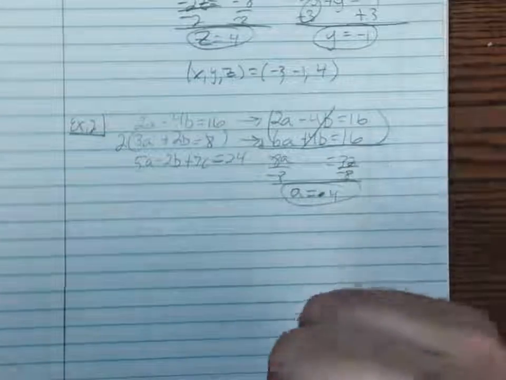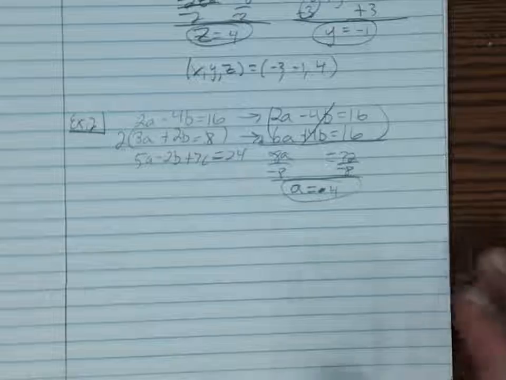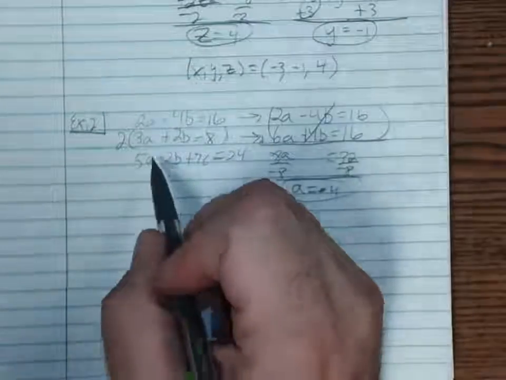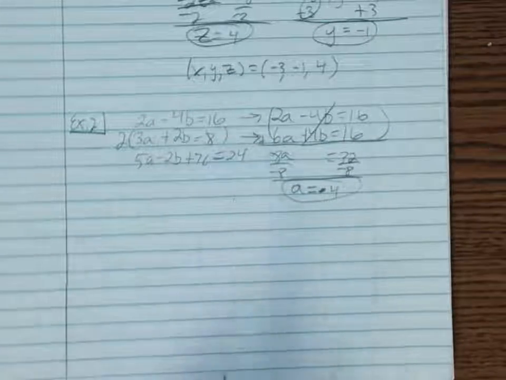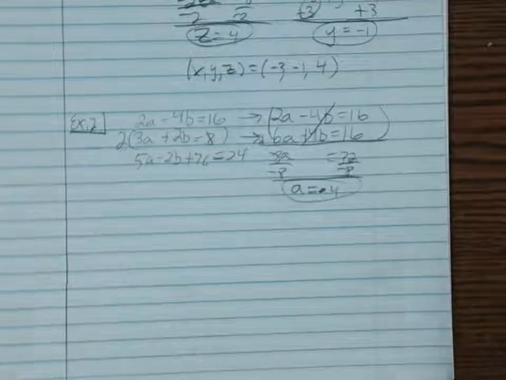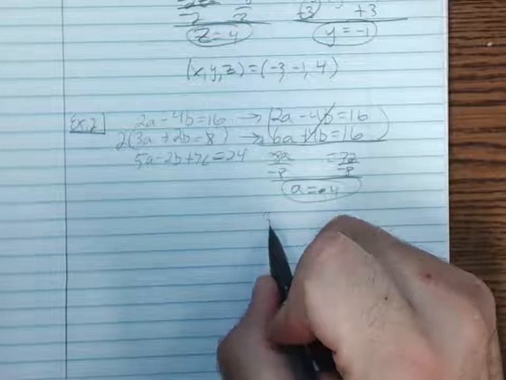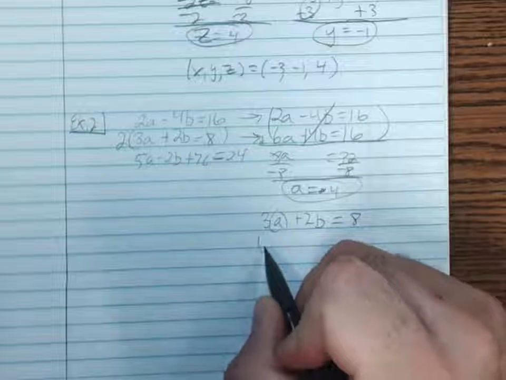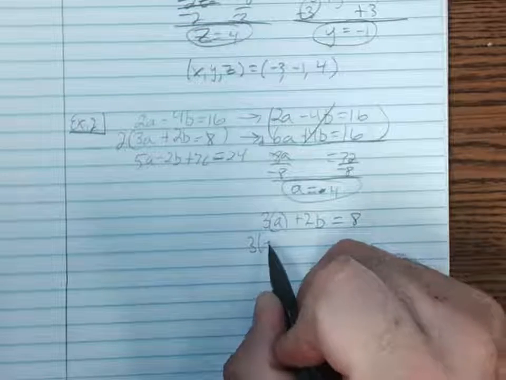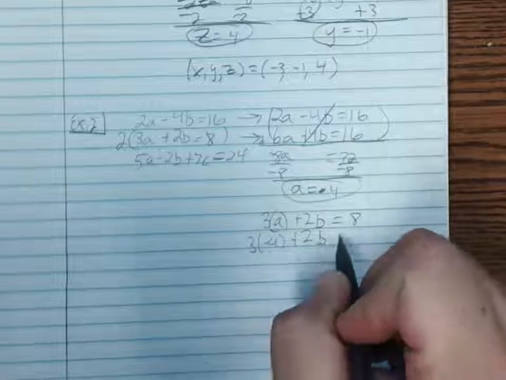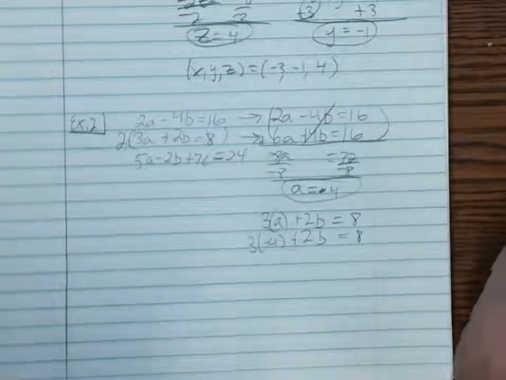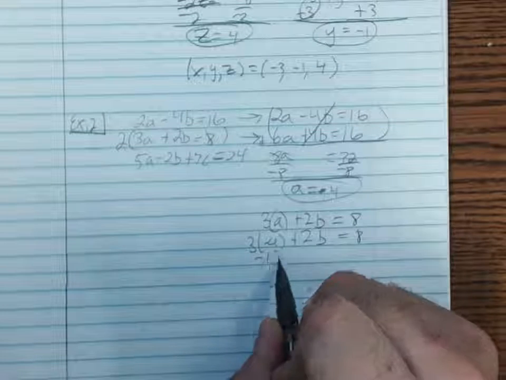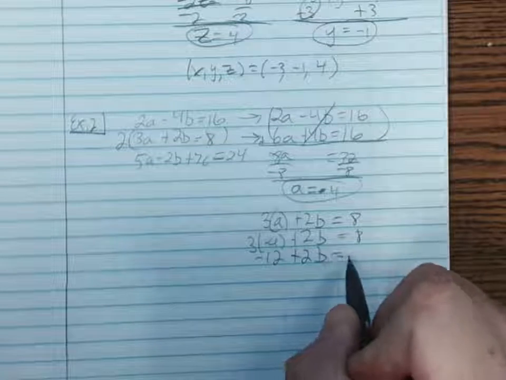So I know what a is. I don't know what b is yet, though. So let's take this a value and plug it into either of my two first equations. Doesn't matter which. I happen to like 3a plus 2b equals 8 because the coefficients are all positive. So I'm going to plug it in there. So we got 3a plus 2b equals 8, and I'm going to replace a with 4. So 3 times 4 plus 2b equals 8. And 3 times 4 is 12. So 12 plus 2b equals 8.